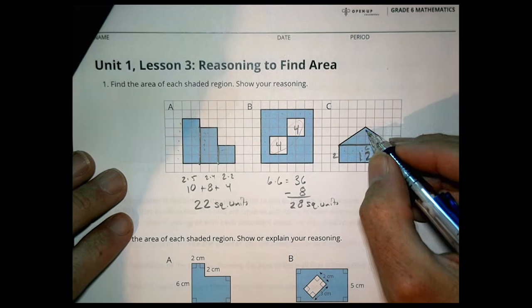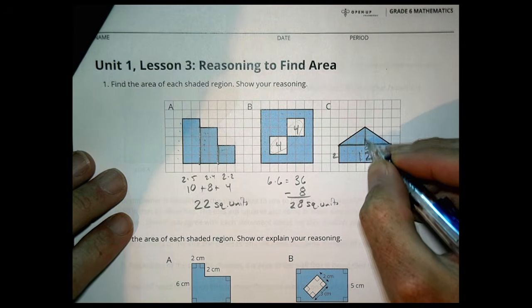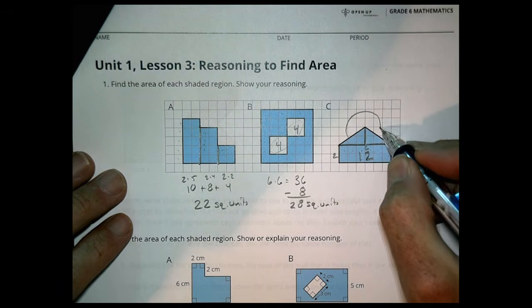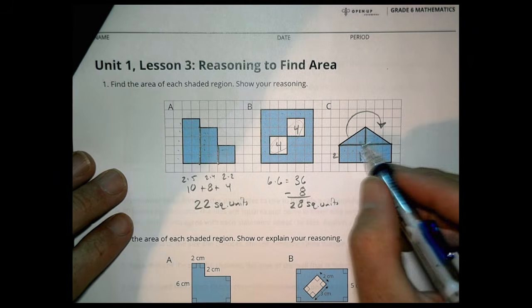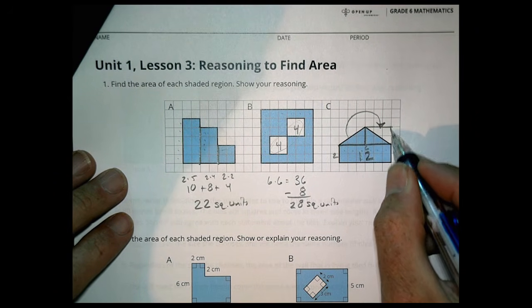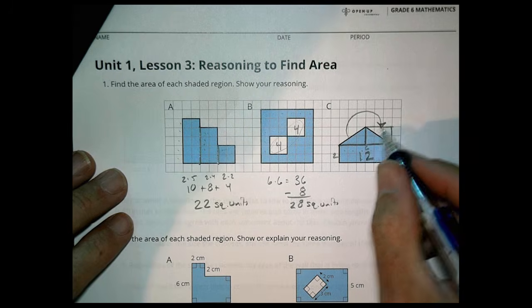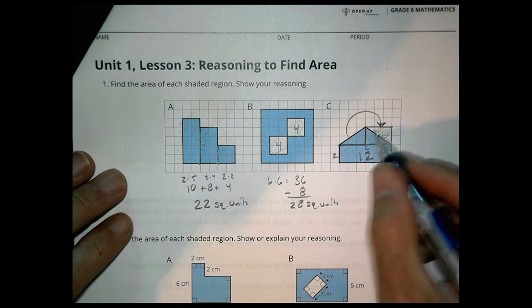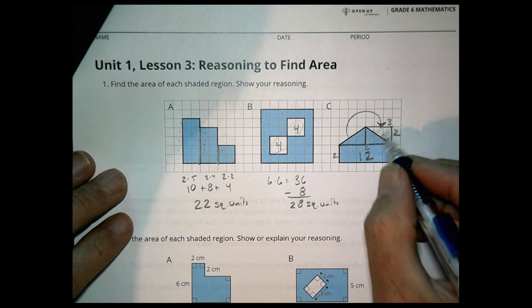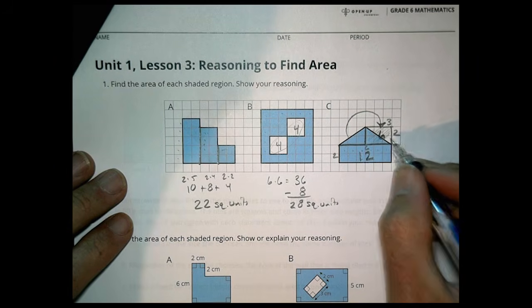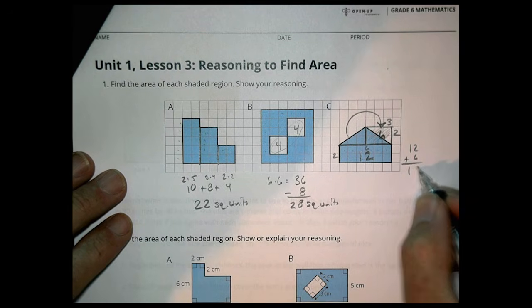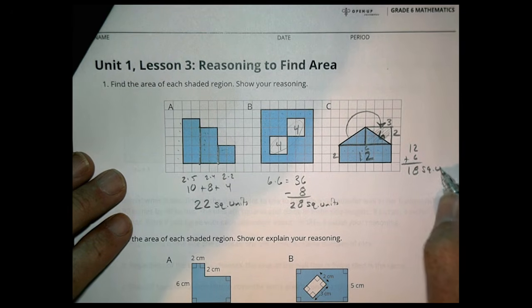What we've done before is we've taken that triangle, we've decomposed it. We've cut it in half like that, and then I rearrange it by moving it over to here. It's a 3 by 2, so 1, 2, 3 by 2, and so it becomes that whole space right there. So the whole rectangle is a 3 by 2, which is going to be a value of 6. So 6 plus 12, 12 plus 6 is 18 square units.